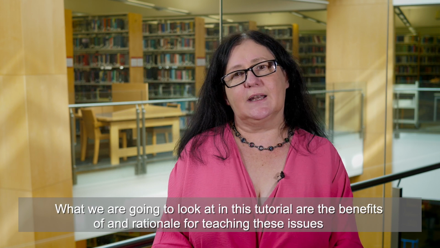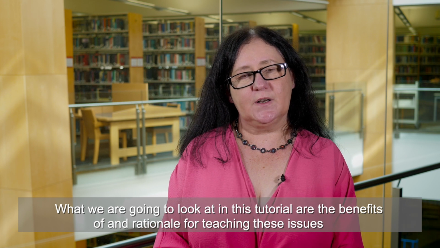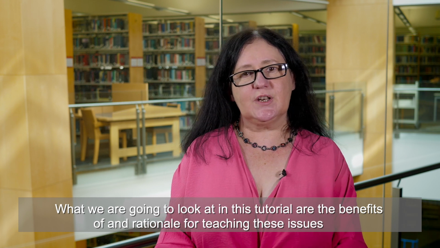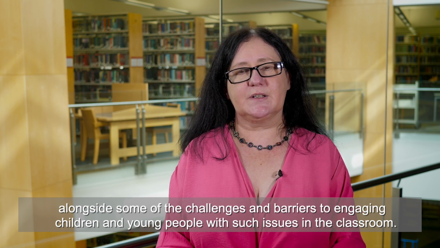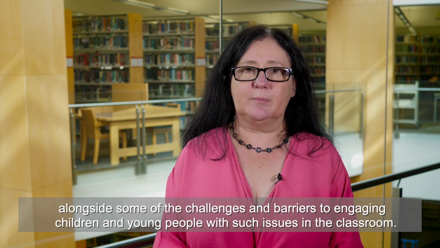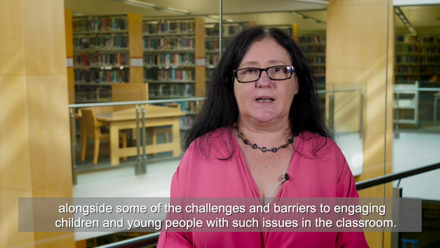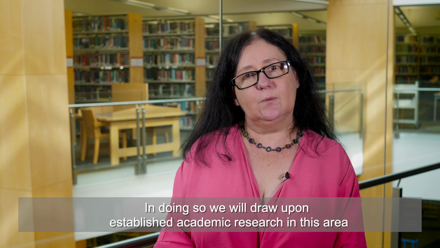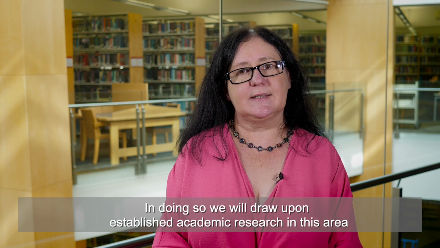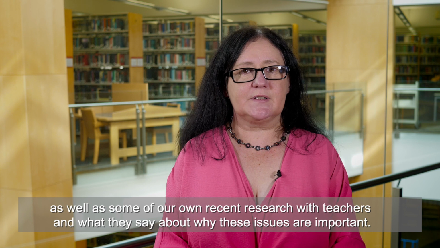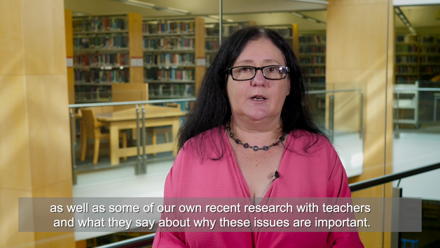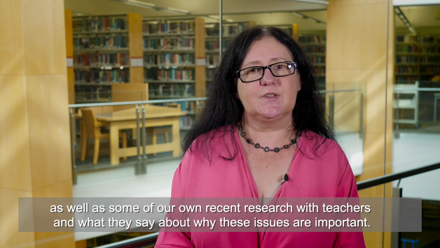What we are going to look at in this tutorial are the benefits of and rationale for teaching these issues, alongside some of the challenges and barriers to engaging children and young people with such issues in the classroom. In doing so, we will draw upon established academic research in this area, as well as some of our own recent research with teachers and what they say about why these issues are important.